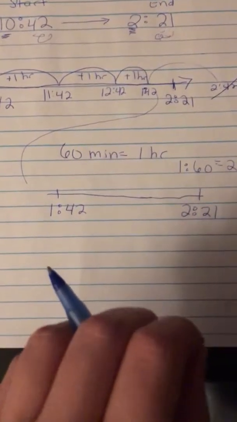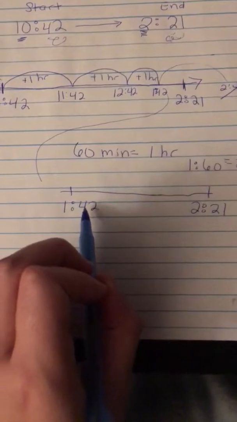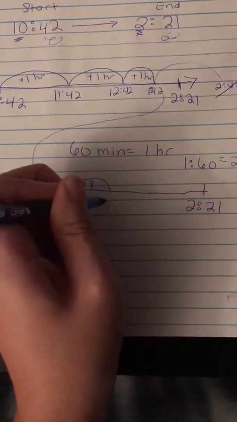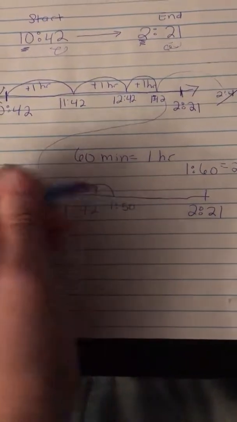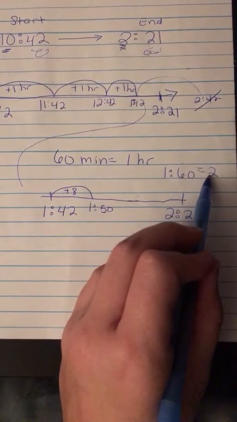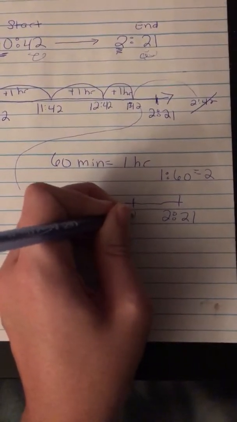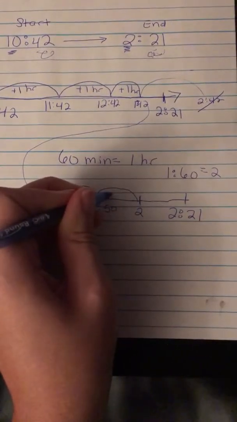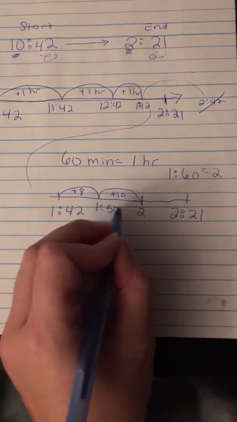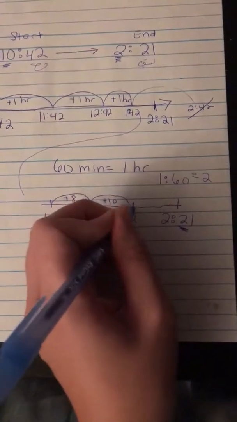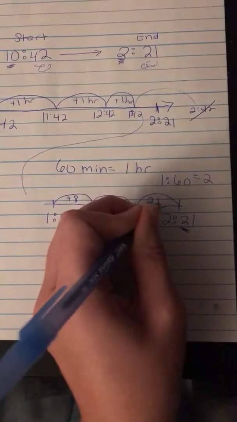All right, guys, make it easy on yourselves. This becomes hard to add. Add 8. I'm adding 8 because that becomes 150. Man, that's easy now. I gotta get to this 160 time, which is 2 o'clock. Okay, that's my benchmark. I gotta get there. Well, 10 minutes gets from 150 to 2. And you know, 2 to 2:21, I add 21 minutes.